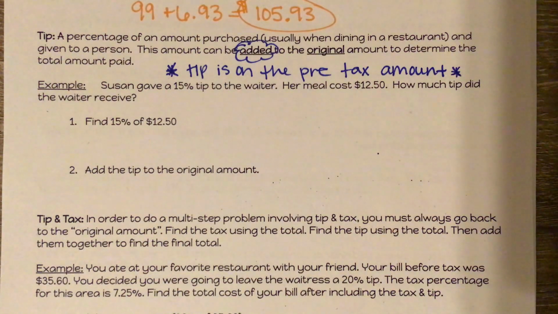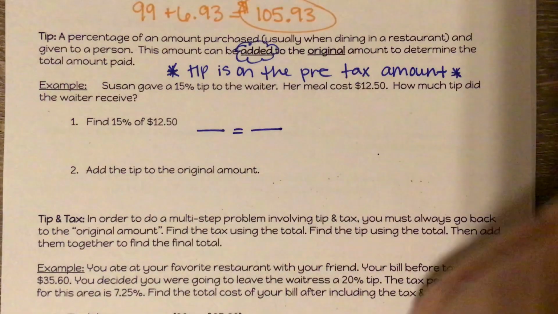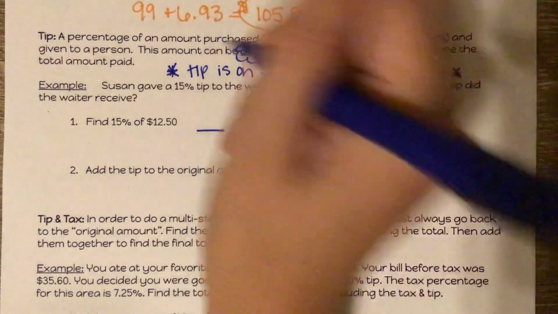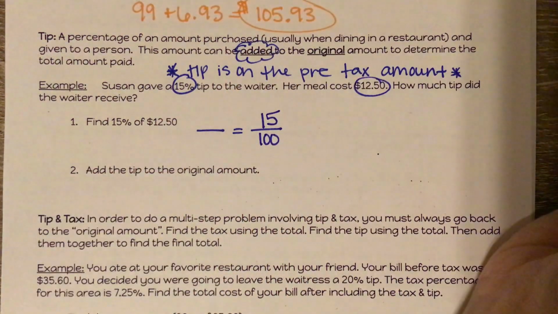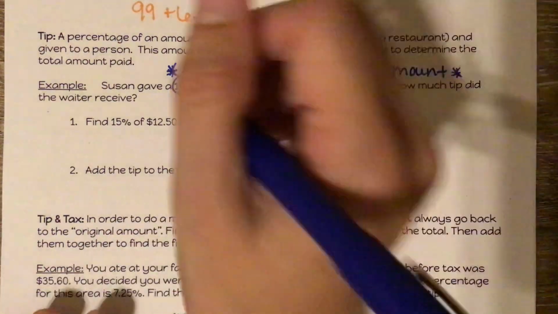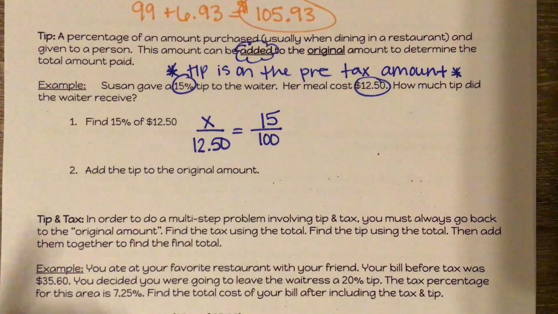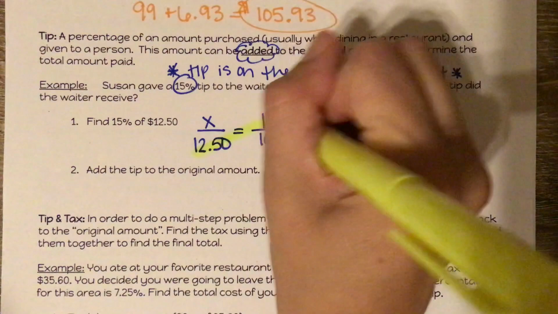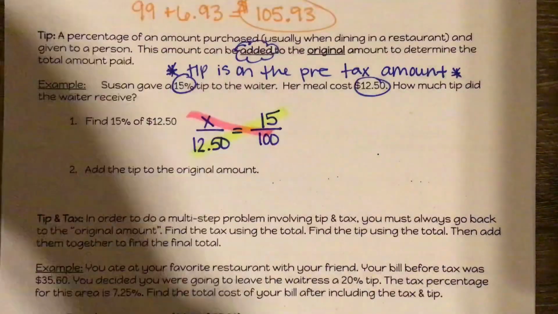So let's look at this example. Susan gave a 15% tip to the waiter. Her meal cost $12.50. How much tip did the waiter receive? So again, you don't have to use a proportion. I am going to. So I know we're talking about percentages. I'm going to circle the numbers given to me. So 15% goes above the 100. The meal cost, the $12.50, is our total, our whole. We are solving for what the tip is going to be. So we have our percent proportion set up that we can solve.